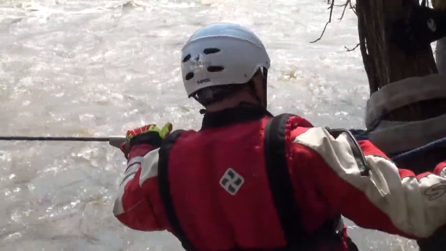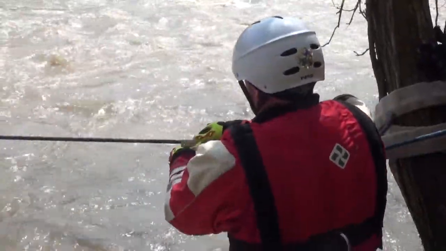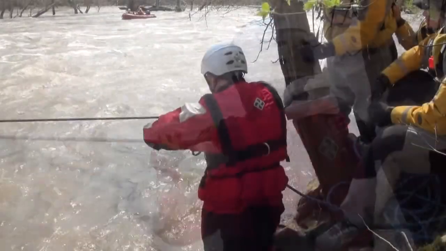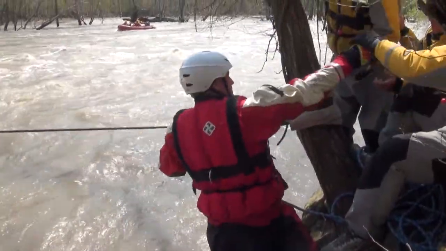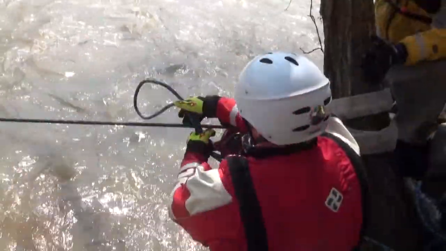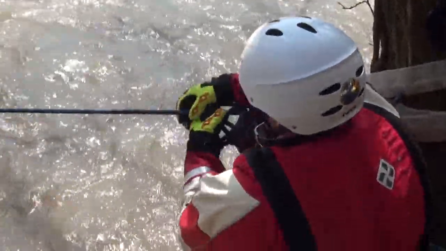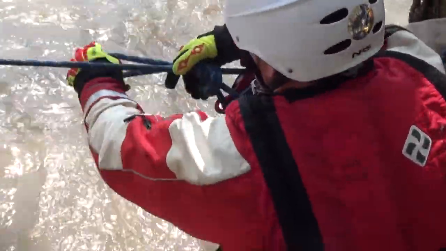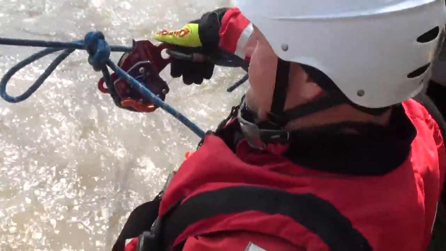Go ahead and unrig that pulley. Ascender. Now we're going to do a lock-off tie-off, set the parking brake.